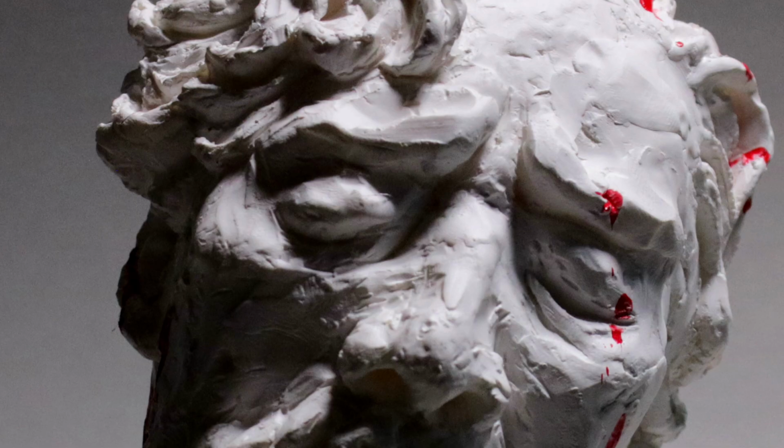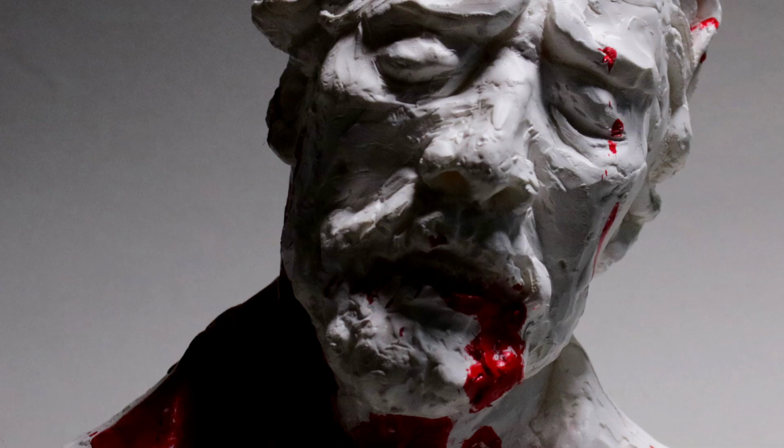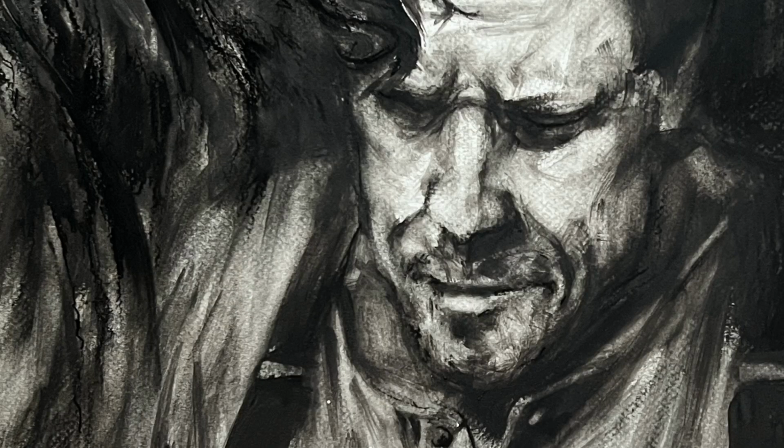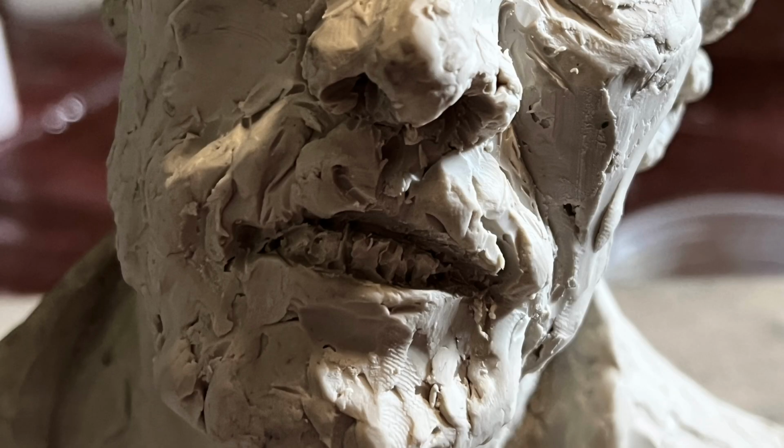In my opinion, portrait drawing and portrait sculpture would be so much more effective if they were taught together. So often they're totally separate, but to me, the connection between the two makes so much more sense. And I really think that if everybody had the chance to make a sculpture, they would look at their portrait drawing process very differently.